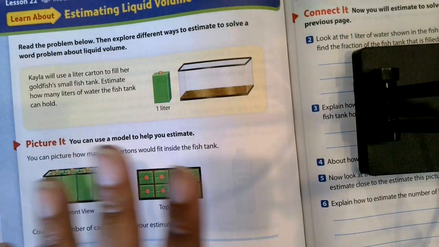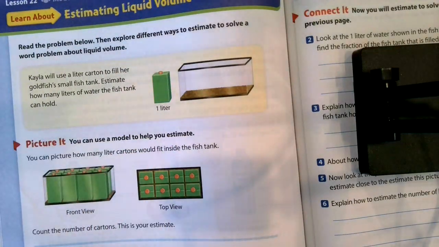Now, again, this is not a word problem that involves serious math today, where you're multiplying or dividing or deciding which operation to use to solve and find an answer. This is you estimating how many liters could fit in different types of containers.